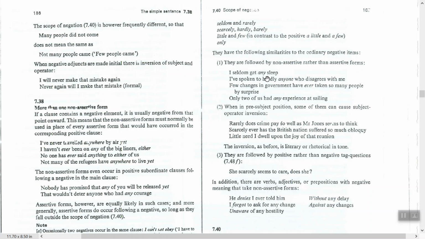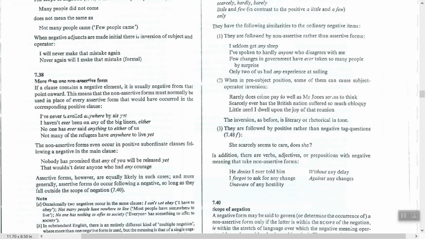I seldom get any sleep. Why do we have any here? There is no not. Okay, we don't have not in the sentence. Yes, but these words are negative in meaning. I seldom get any sleep. I've spoken to hardly anyone who disagrees with me, etc.